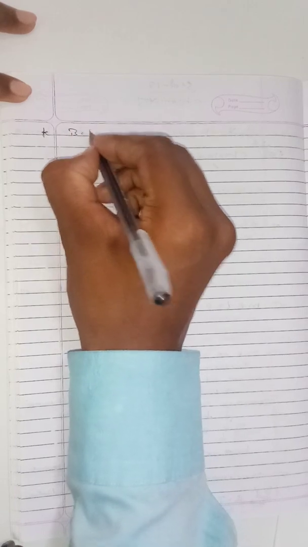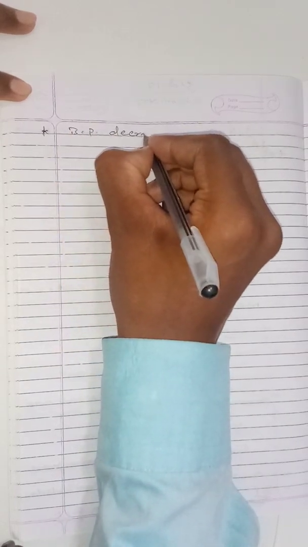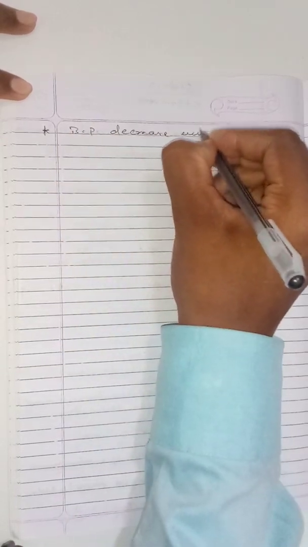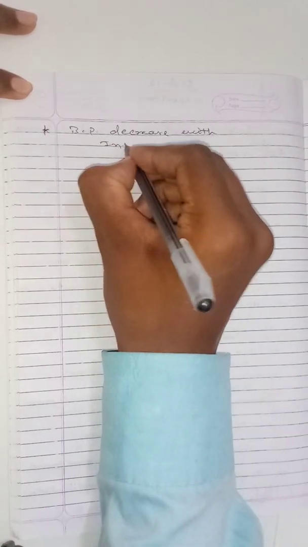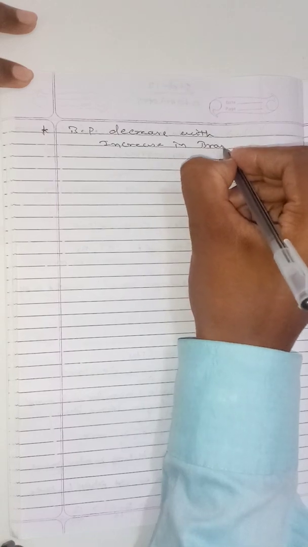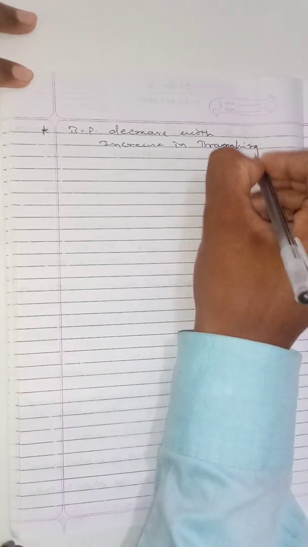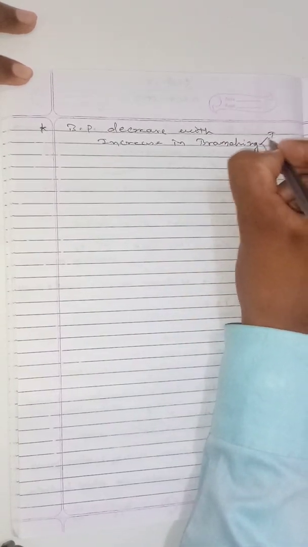Next point for boiling point: it decreases with increase in branching, like iso and neo.